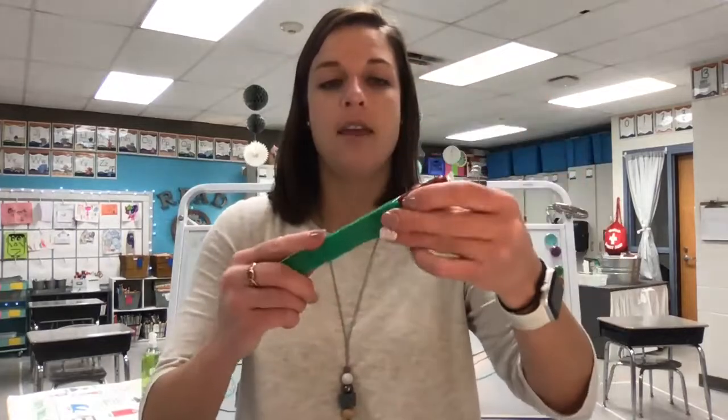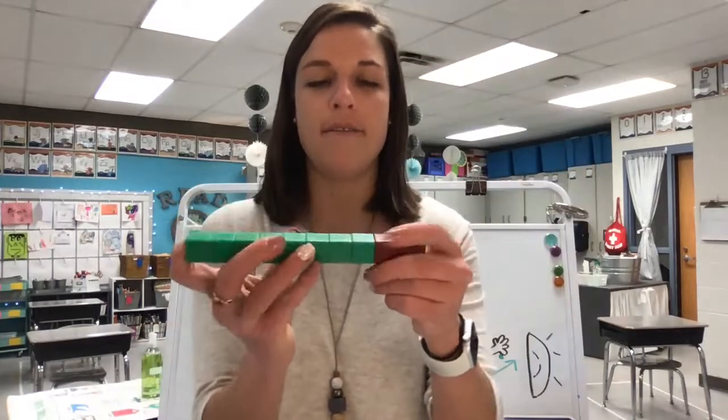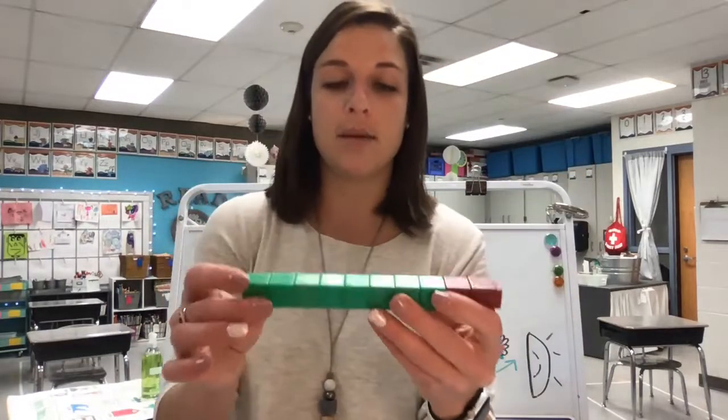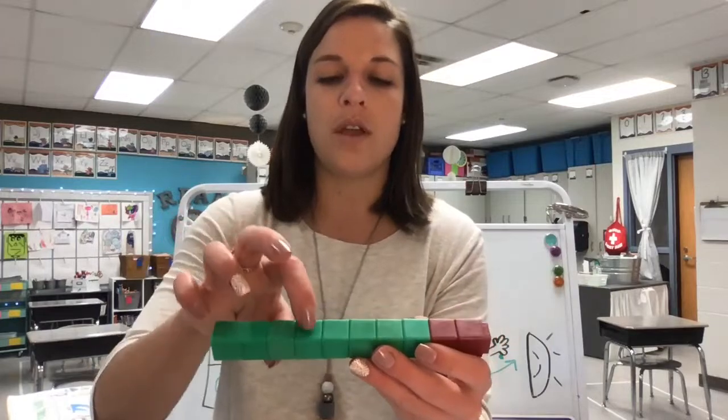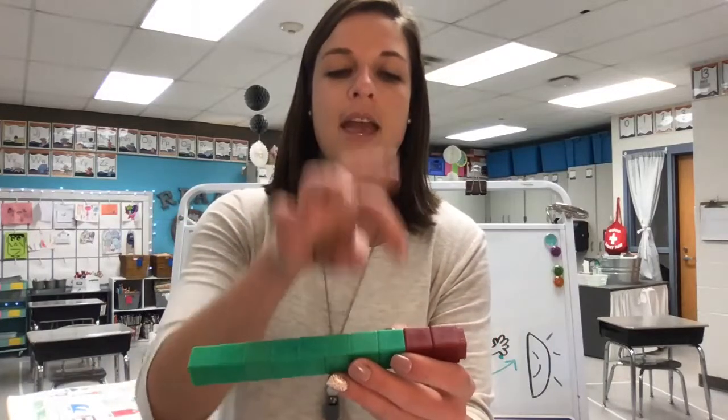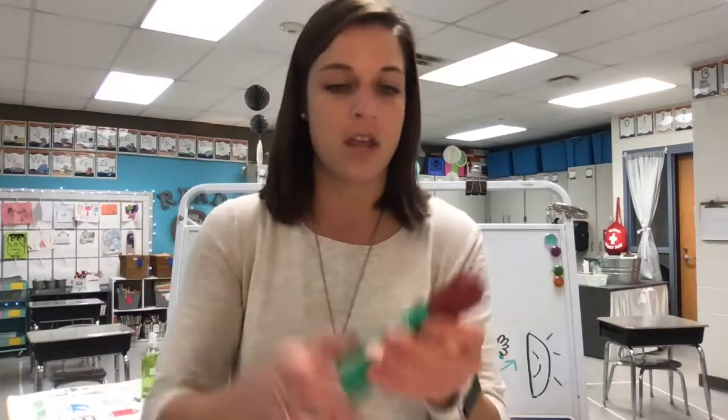So now I have 8 green and 2 red. And all together, how many do I have? 10. Let's double check. 1, 2, 3, 4, 5, 6, 7, 8, 9, 10. Okay, so another way to make 10 is by having a group of 2 and a group of 8. All right, let's go down to the next one.